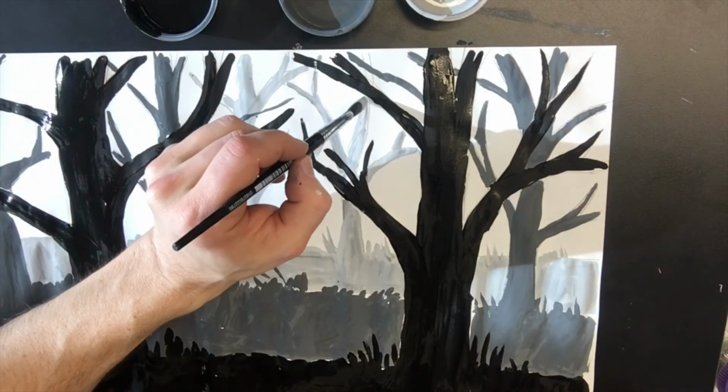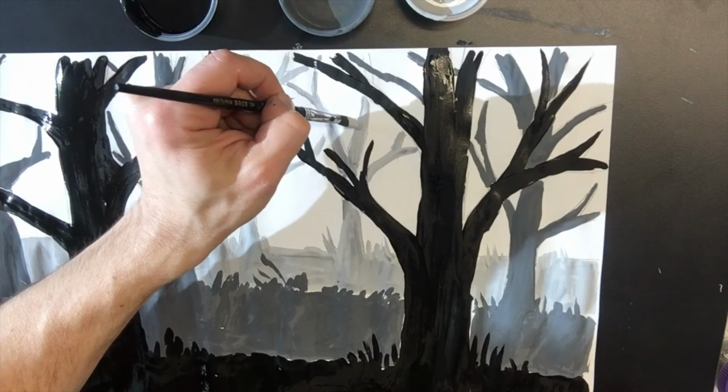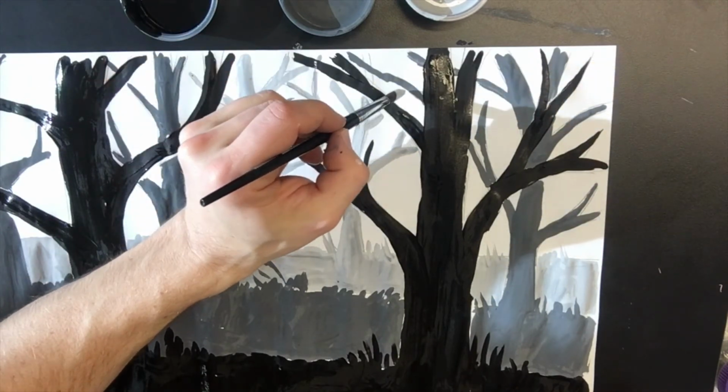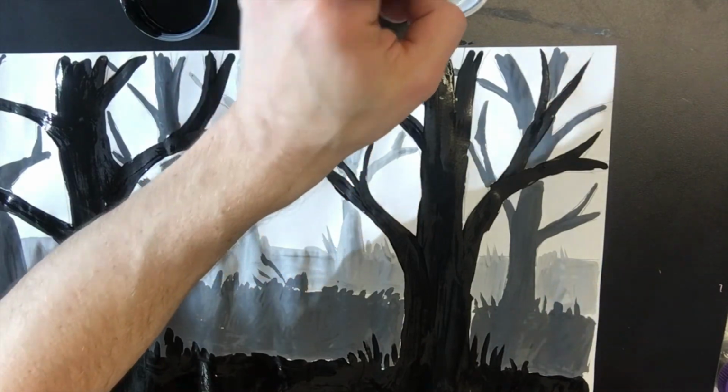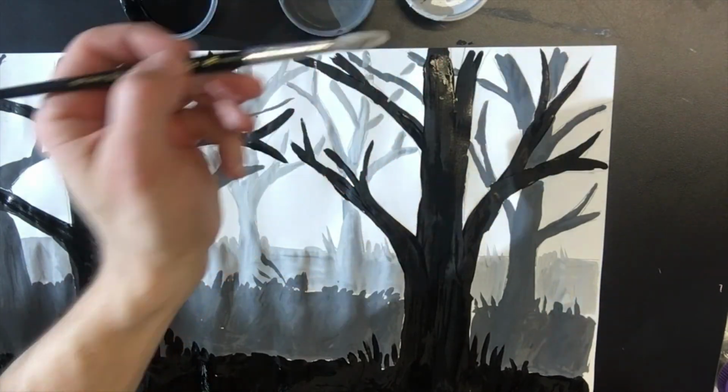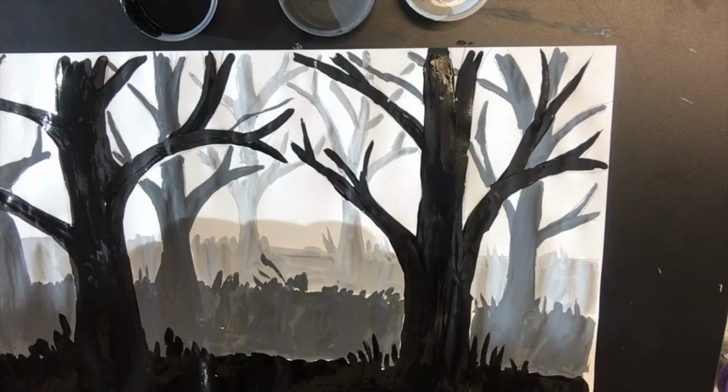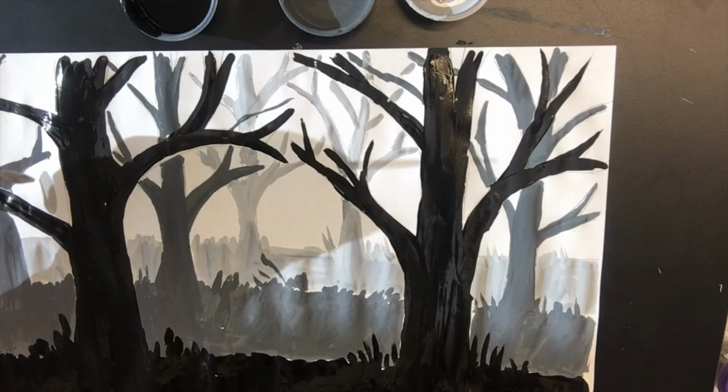I'm going to put in a few more light trees in the back, because I feel like I just need some more light branches. I might even add a whole other tree back here.